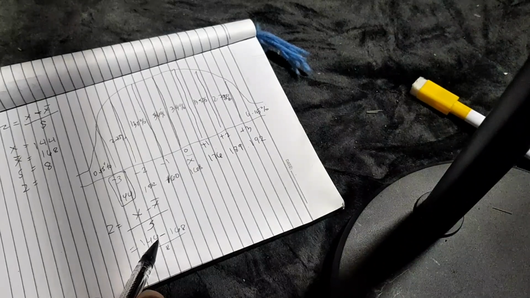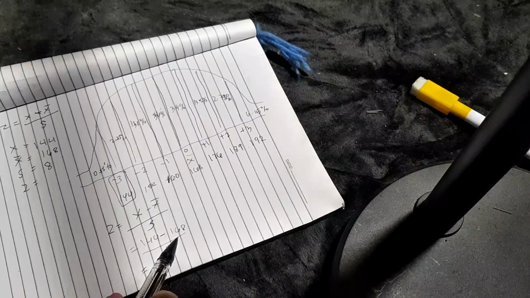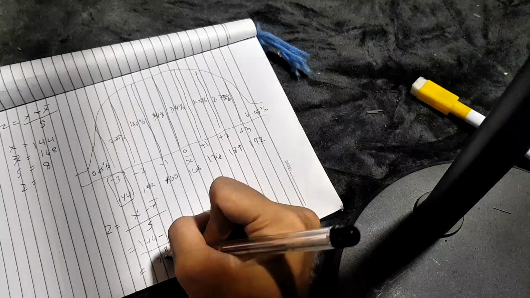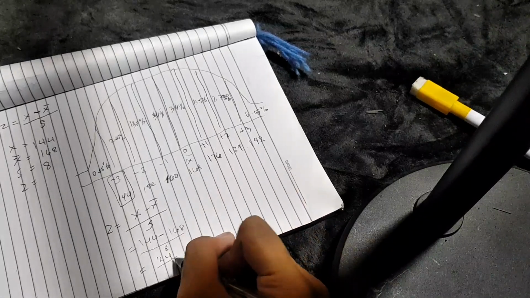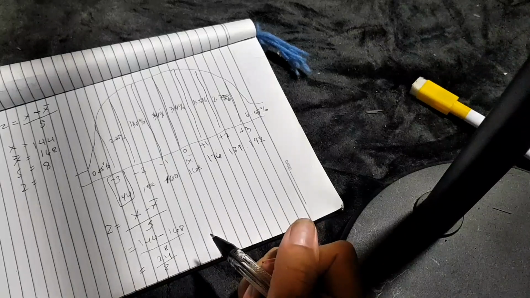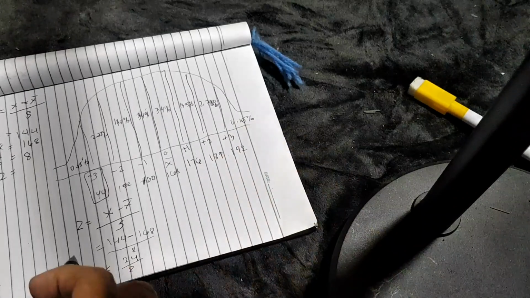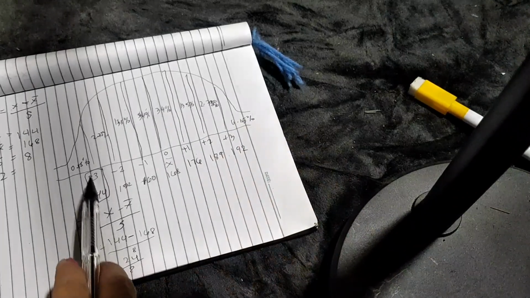144 minus 168. So it's negative 24. Tapos copy lang natin yung standard deviation natin na 8. Tapos dito natin makukuha kung tama ba talaga yung negative 3 dito.